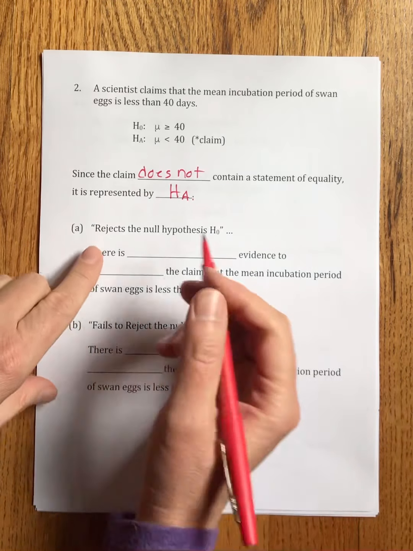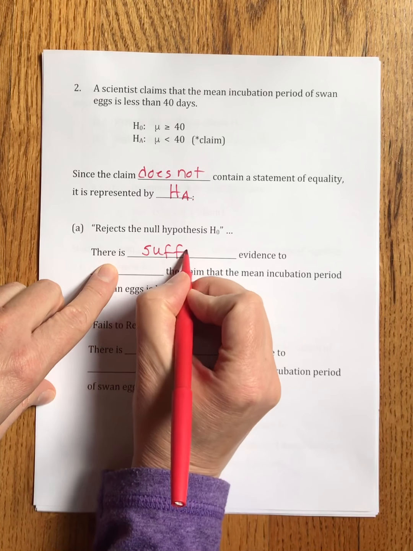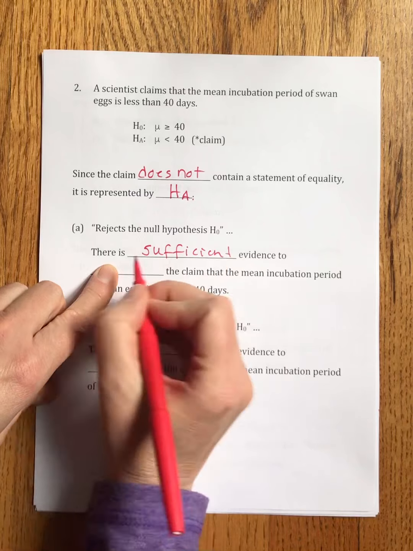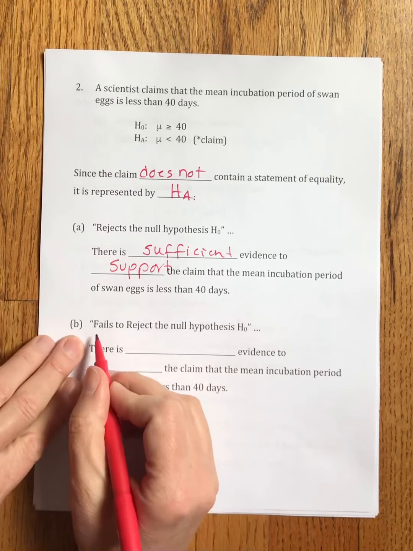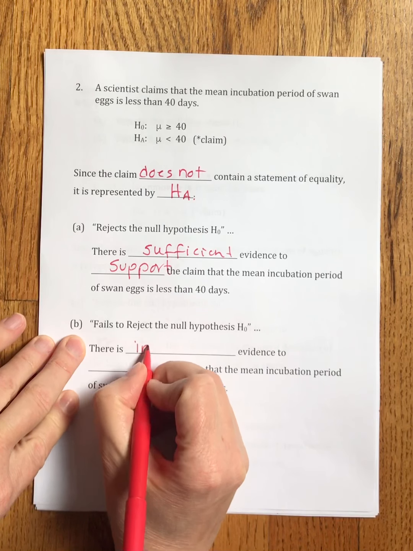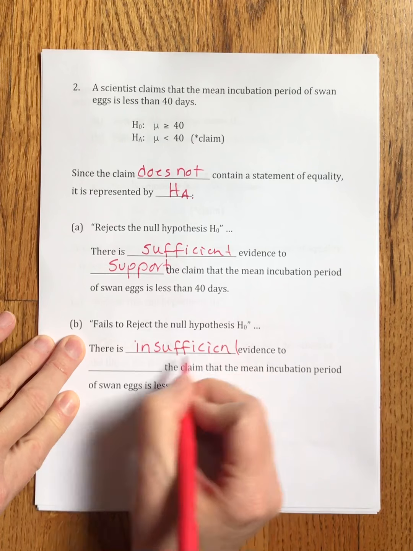So based on our flow chart, if we reject the null hypothesis, we're saying there is sufficient evidence to support the claim. And when we fail to reject, we're saying there is insufficient evidence or not enough evidence to support the claim.